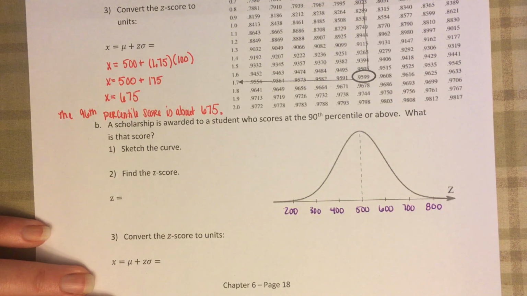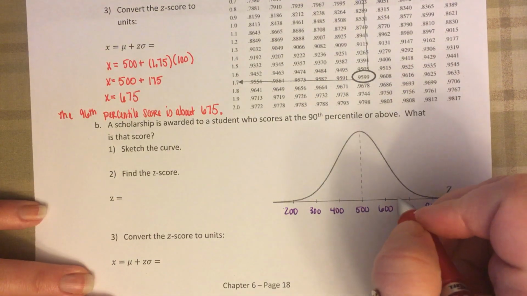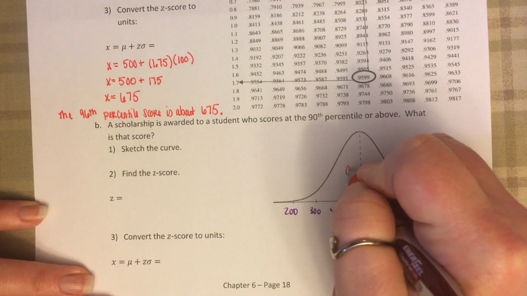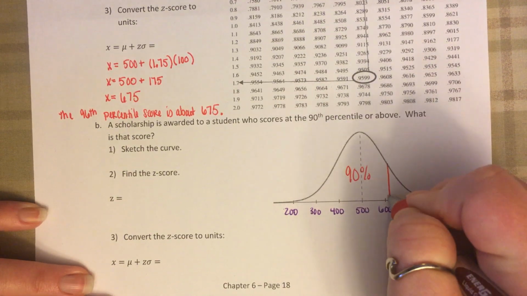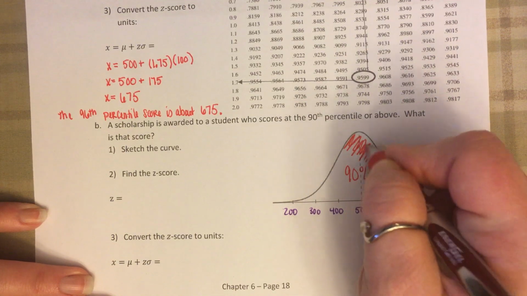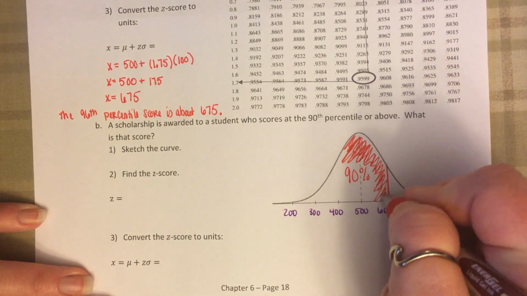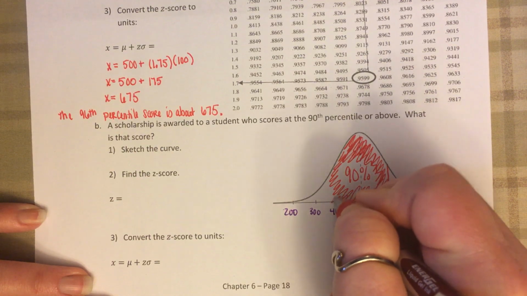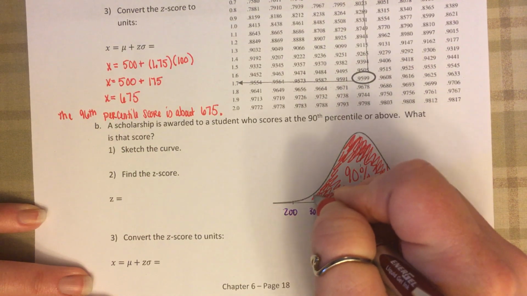So 90% is still a pretty large area. It's not going to be quite as large as what we shaded in up top there, but we're still going to shade in a pretty large area down here. Again, these sketches aren't going to be perfect when we're dealing with percentiles, but they should give us an idea of what we're looking at as we're going through these problems.